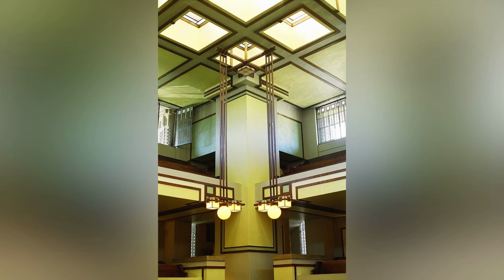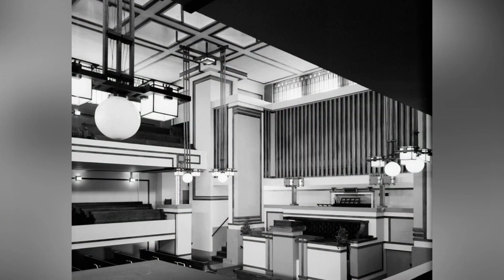Inspired by Eastern principles, he recognized that a building's true essence lies in the space within, not just its walls. This revelation paved the way for a departure from traditional constraints. As we look at the completed Unity Temple, we see more than a building. We see a harmonious integration of form and function.